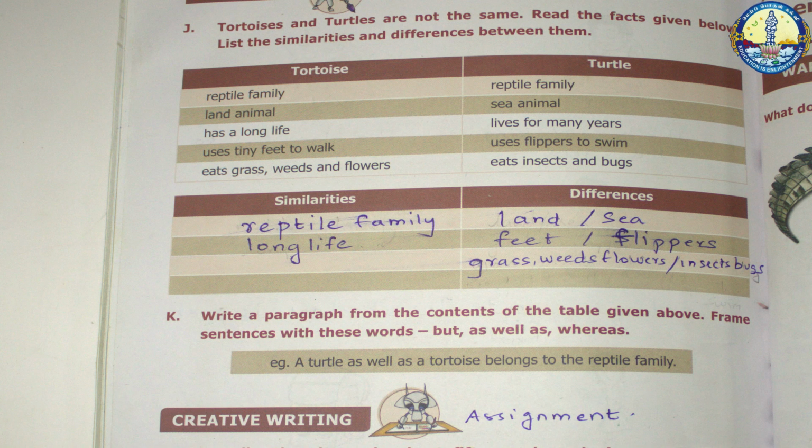Now let us write the similarities in the similarity column. What are the similarities? They both belong to the reptile family and they both have a long life. And what are the differences? Tortoise lives on land, turtle lives in sea. Tortoise uses feet, turtle uses flippers. Tortoise eats grass, weeds, flowers, and turtle eats insects or bugs.